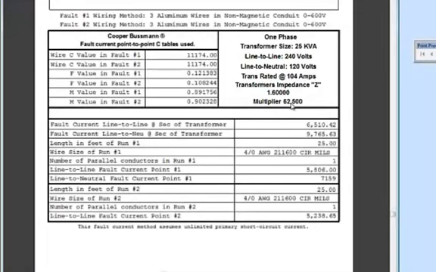Okay, so then going down the line here, the points we're interested in is we have the total length of run number 1 of 25 feet. We're using 1 run of 4/0 aluminum wire. We have 1 run, no parallels. And from line to line, fault current at point 1, we have 5800 amps. And from line to neutral, fault current available at point 1 is 7159 amps. A little higher there, a lot higher.